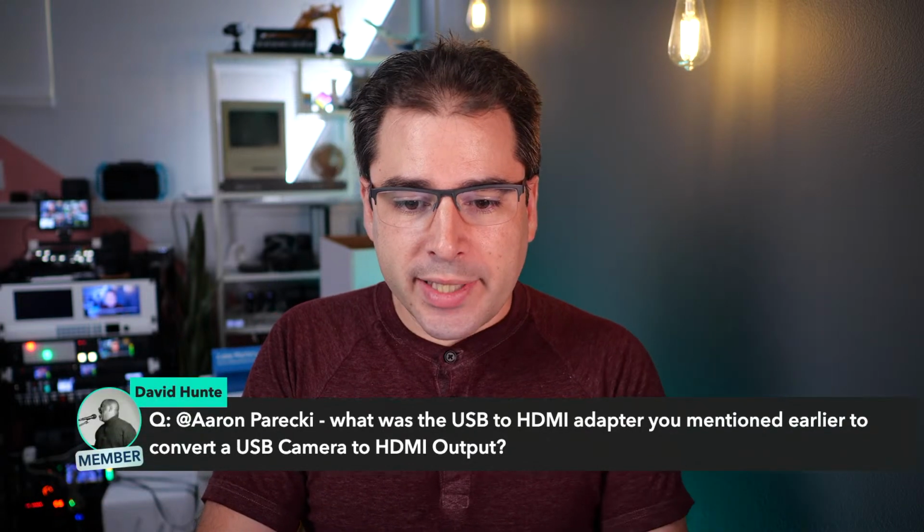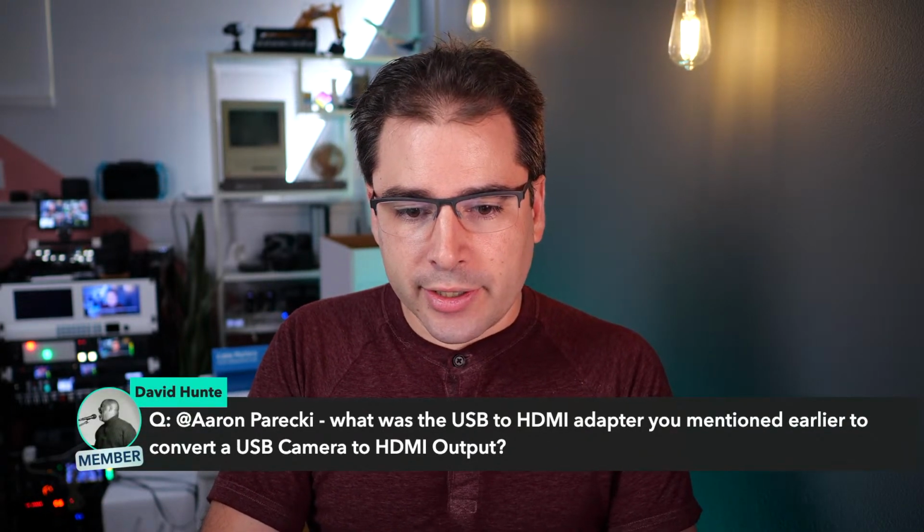What was the USB to HDMI adapter you mentioned earlier to convert a USB camera to HDMI output? I've got a link to that in a video, but let me see if I can find it really quick. How do I find it? What was it called? I don't remember the name. Oh, there it is. Oh, it doesn't have a real name. That's why.